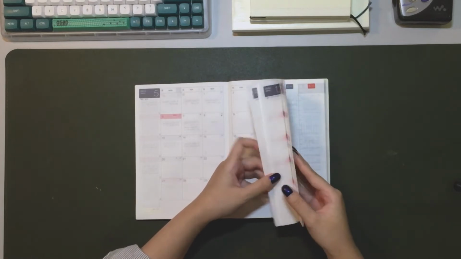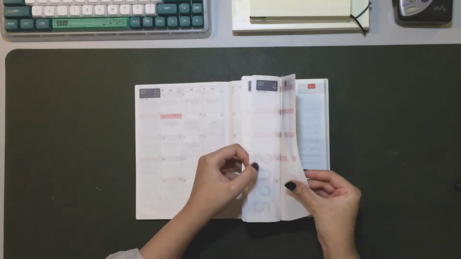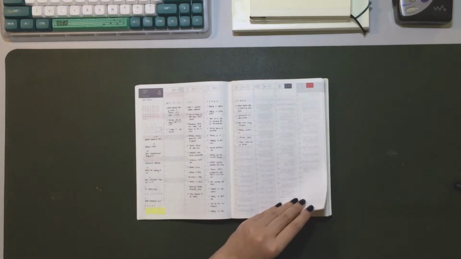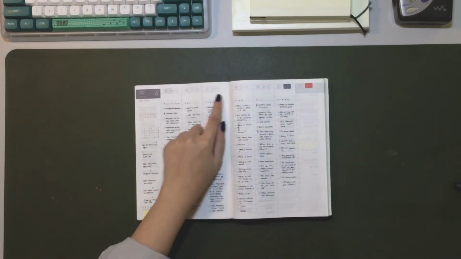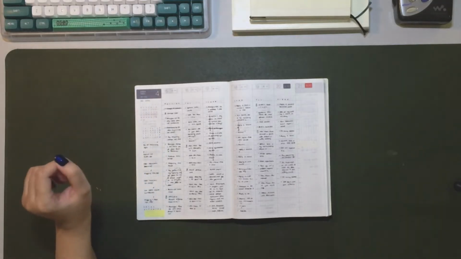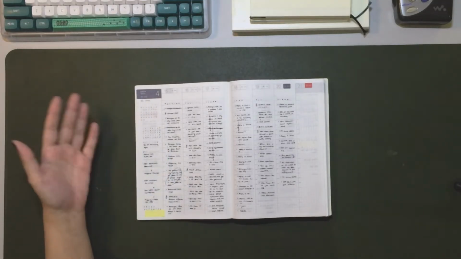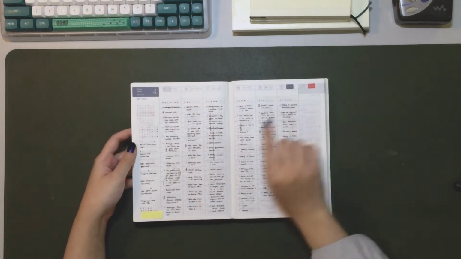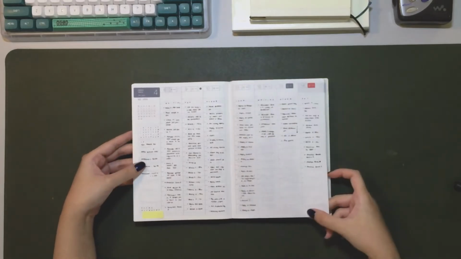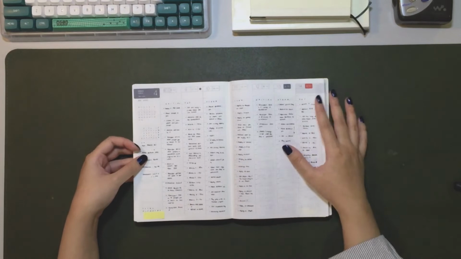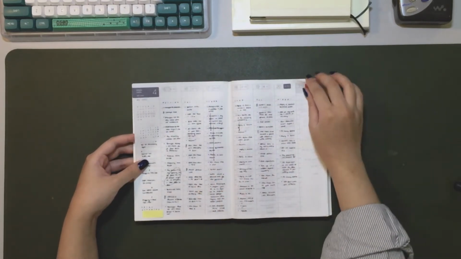So let's go to the weekly spread. The weekly spread is all of my tasks for the week. I don't use these dates because I hate migrating tasks from day to day, so I divided them up based on categories or projects. I just write the categories up here. I find this much more useful to be able to find what tasks are open in one project, for example, or what chore I can get done when I have a spare moment.